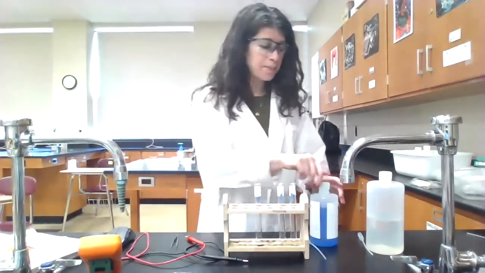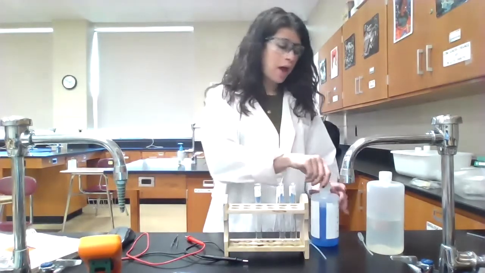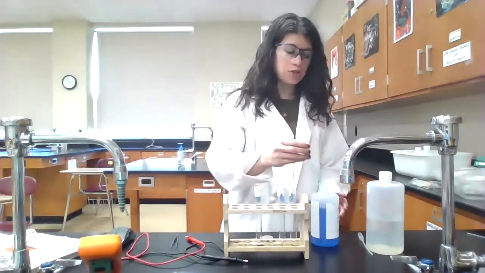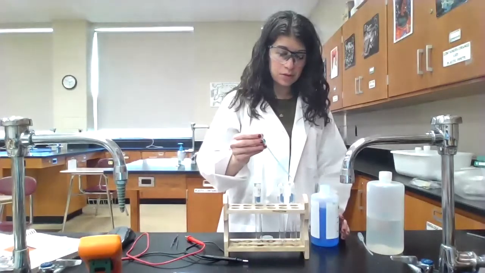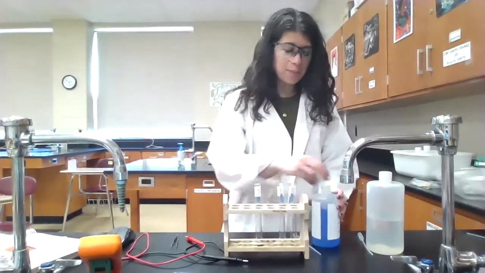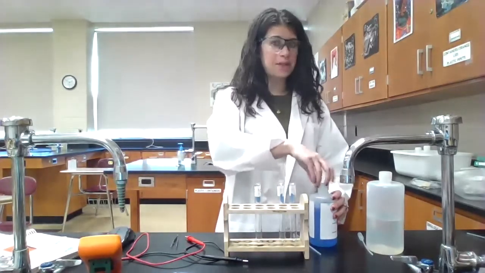So in order to do what we call a serial dilution, I'm going to dilute it multiple times. So 1 milliliter is approximately 20 drops. And so I want to dilute this by a factor of 10. It's 1 molar right now. So what I'm going to do is take 2 drops, 1, 2, and then I'm going to add 18 drops of water.